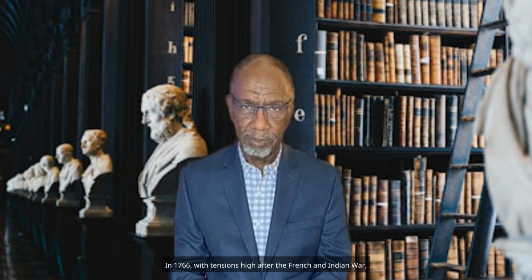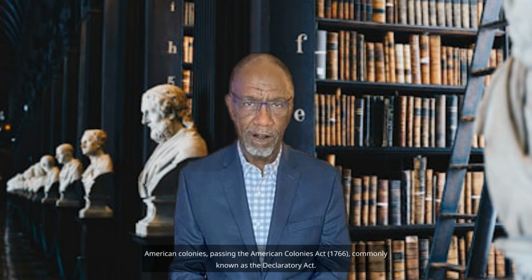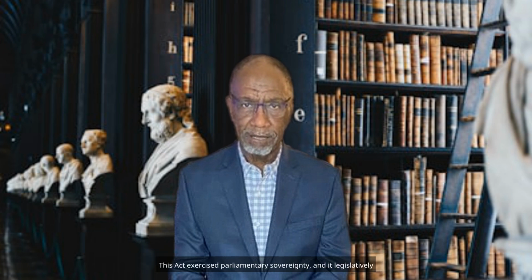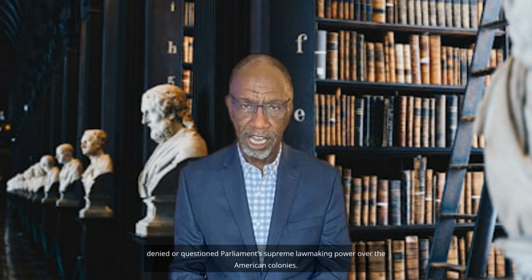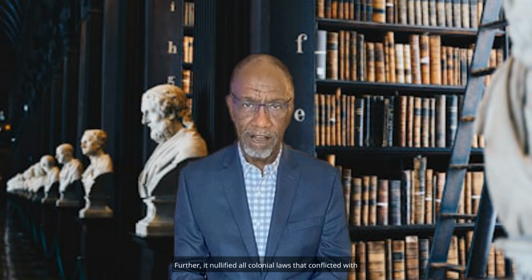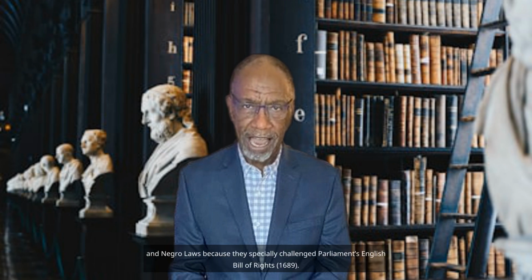In 1766, with tensions high after the French and Indian War, Parliament exercised its supreme legislative authority over the American colonies, passing the American Colonies Act, 1766, commonly known as the Declaratory Act. This act exercised parliamentary sovereignty, and it legislatively abolished all colonial American laws in all cases whatsoever which denied or questioned Parliament's supreme lawmaking power over the American colonies. Further, it nullified all colonial laws that conflicted with Parliament's authority, which included colonial America's slave codes and Negro laws, because they specially challenged Parliament's English Bill of Rights, 1689.